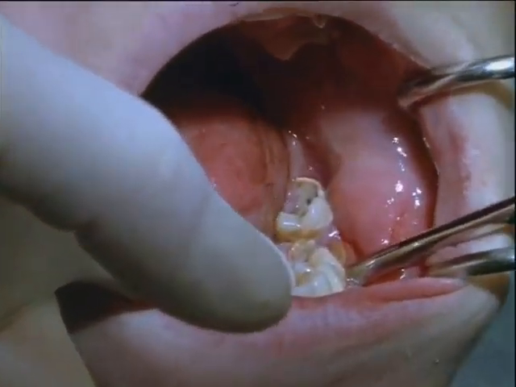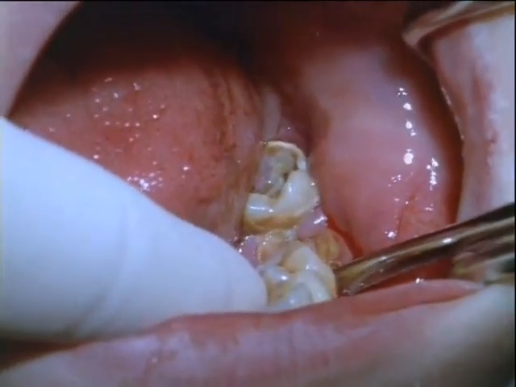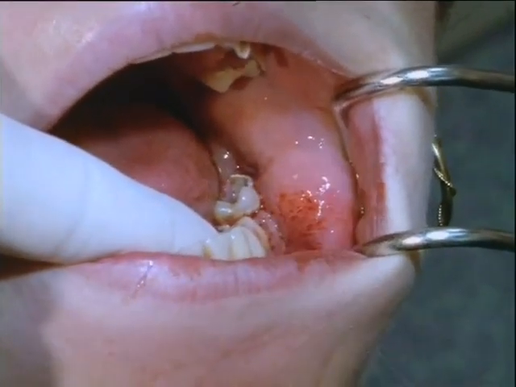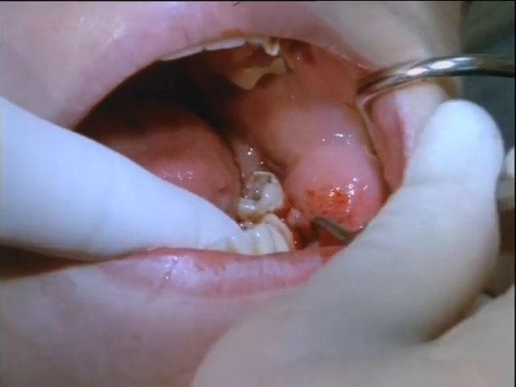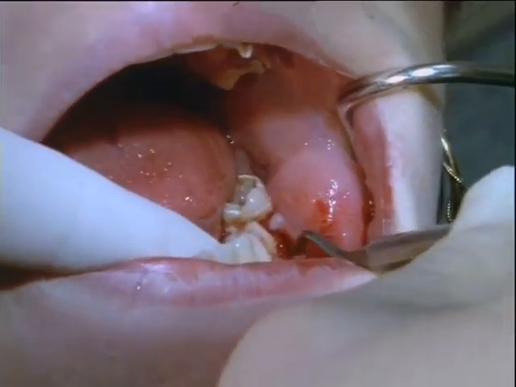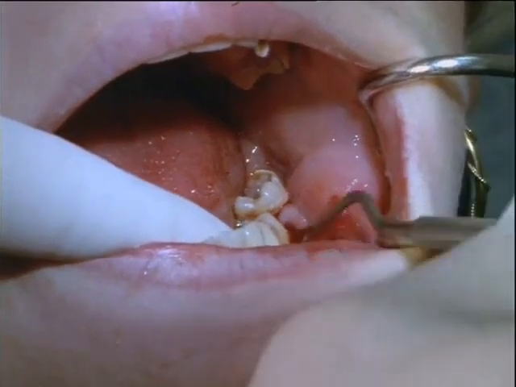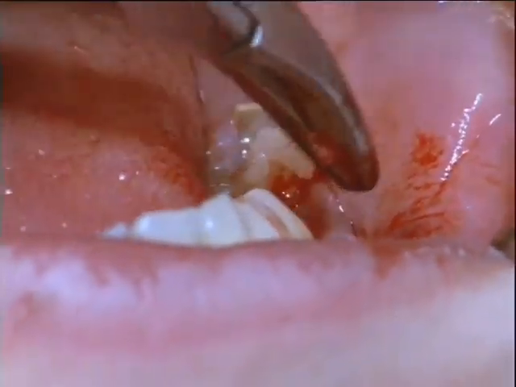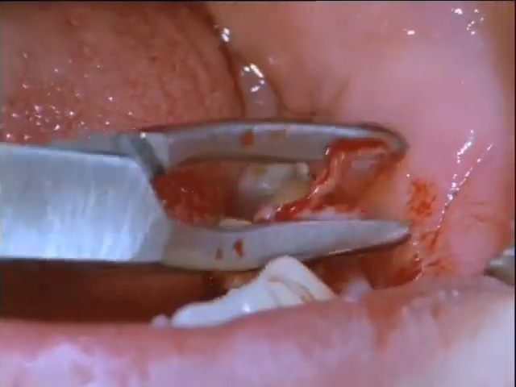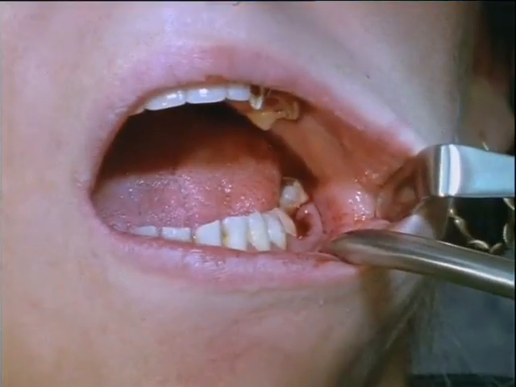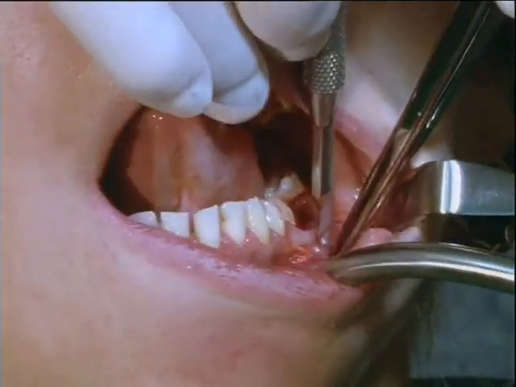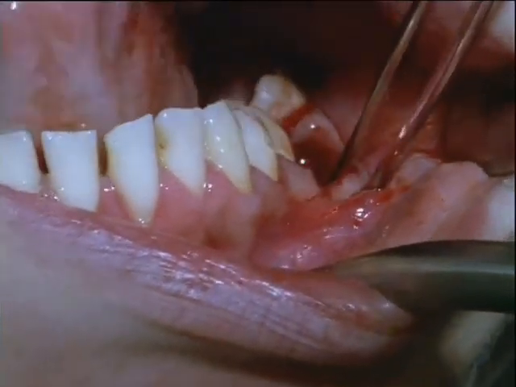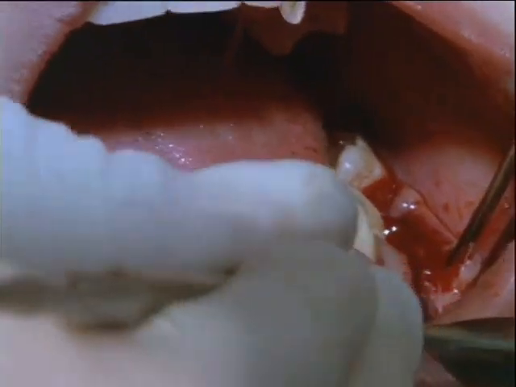Following conduction anesthesia, the first step is to extract the remnants of the roots with the elevator. The granulation tissue is then removed with the curette and forceps. The vestibule is then reflected by a vertical incision. The scarred fistula tract is then dissected from the periosteum with the periosteal elevator and removed with the forceps.